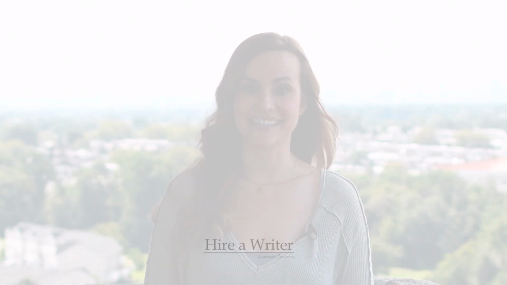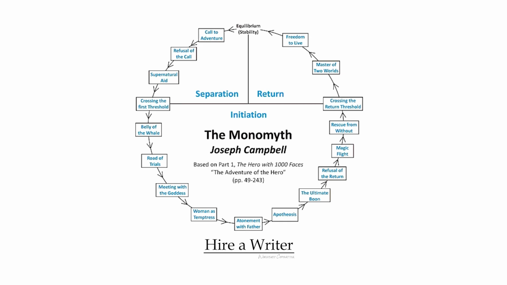This is a very, very well-known construct and way to tell stories. Many experts think that it is the ultimate way to tell stories, and here's what it is. So I'm going to talk you through the graphic you see here because it's impossible to encapsulate in a better way. The monomyth essentially begins in a stable state, and then the hero is called to adventure.